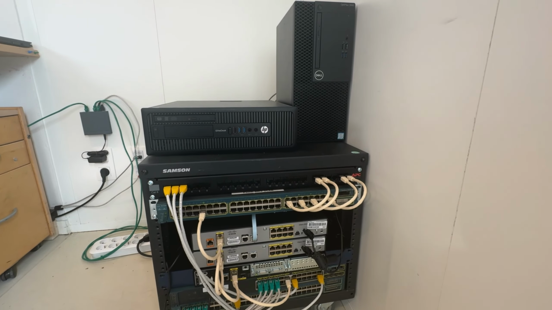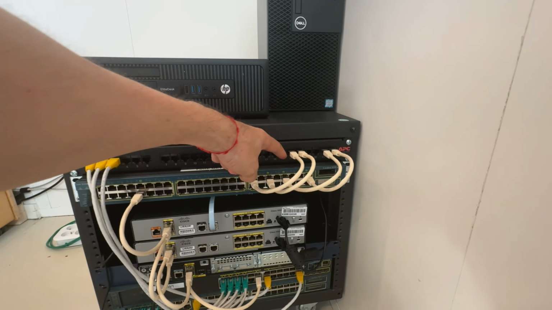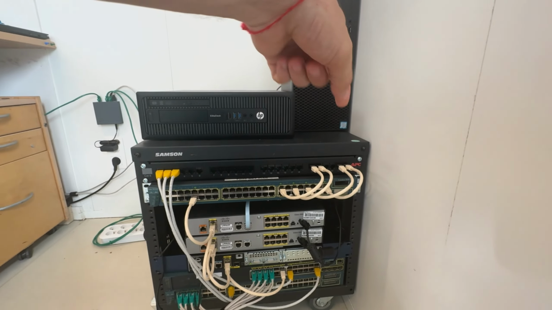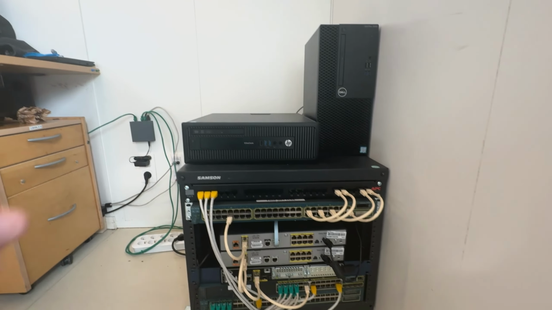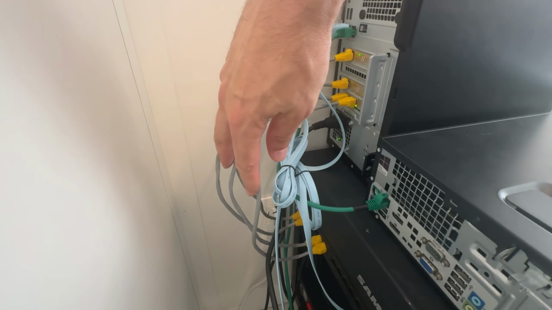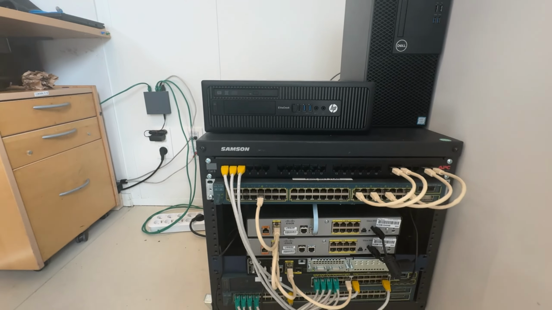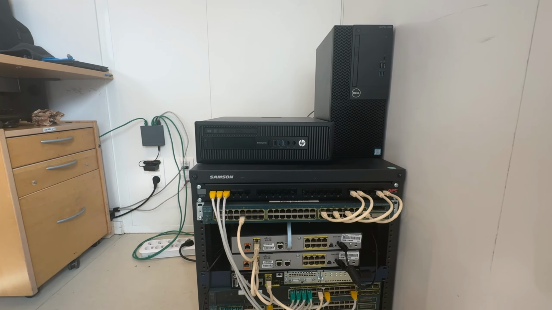Also, I had some problem with my configuration, not configuration, but cable management. From here, for example, 1, 2, 3, 4, I count from left to right side, but on the other hand, it's also quite difficult to understand which one connects to which one. But it's okay.